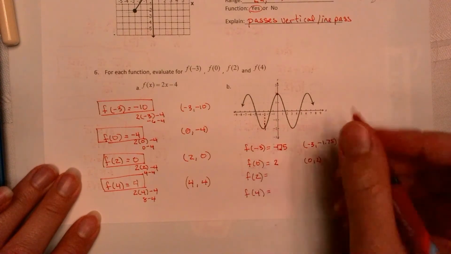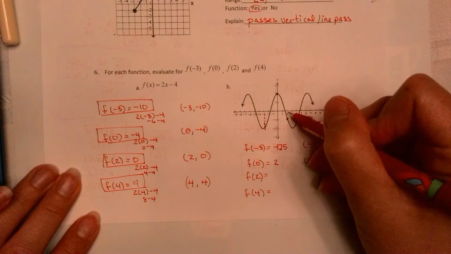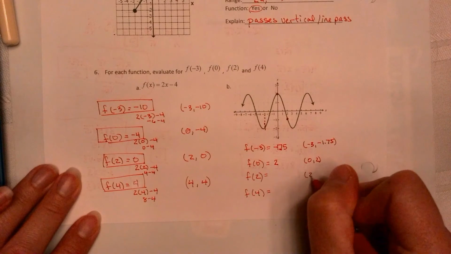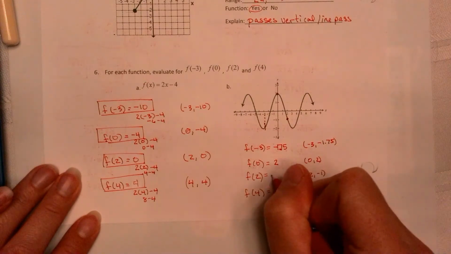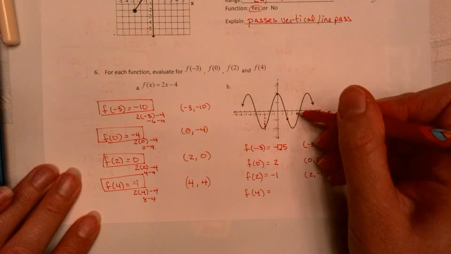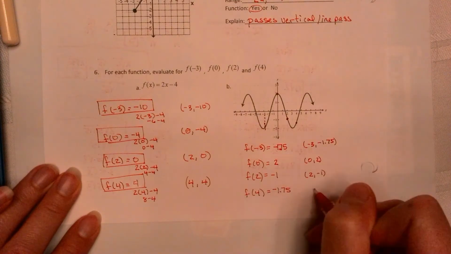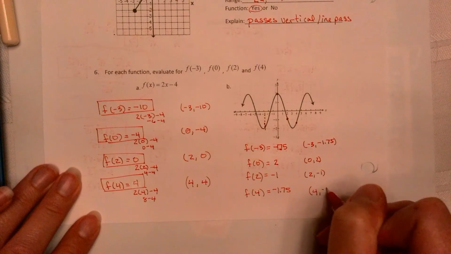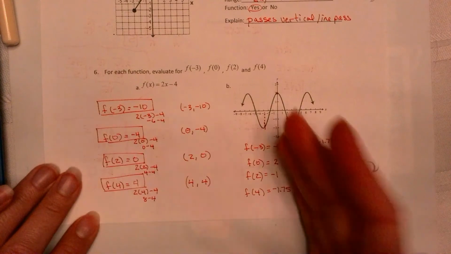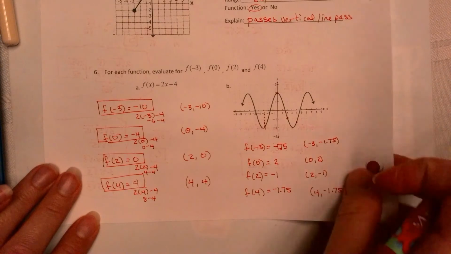All right, f of 2. So we come over here, this is where the 2 is, and then boom. If I get to this point, I know this ordered pair is 2, negative 1. So x is 2, y is negative 1. So f of 2 is negative 1. What is the function at 4? Well, 4 is right about here, and I'm going to go with that negative 1.75 again. We put in 4, we should get out about negative 1.75. Okay, so two different problems. One we did algebraically, and one we did using a graph, so graphically.